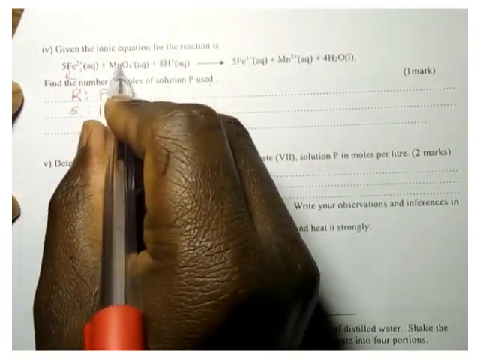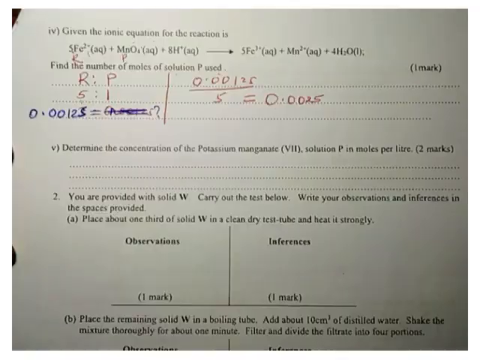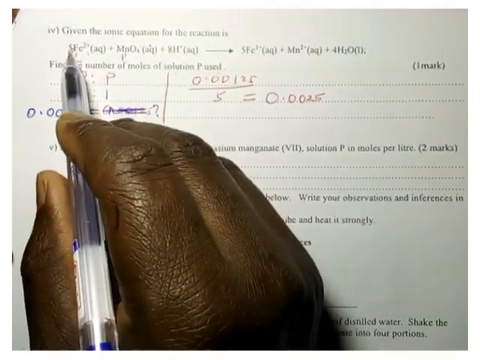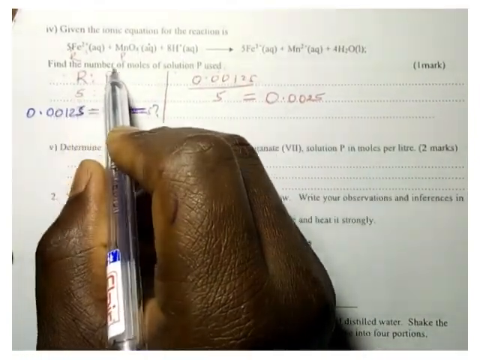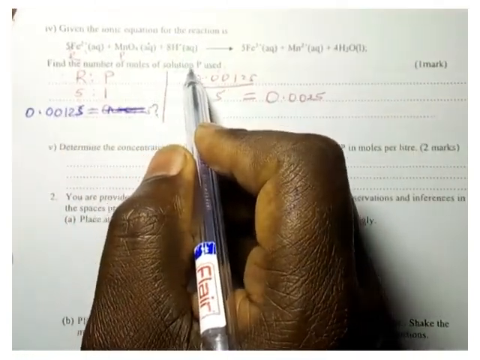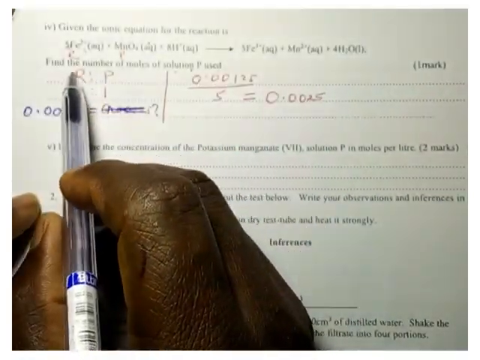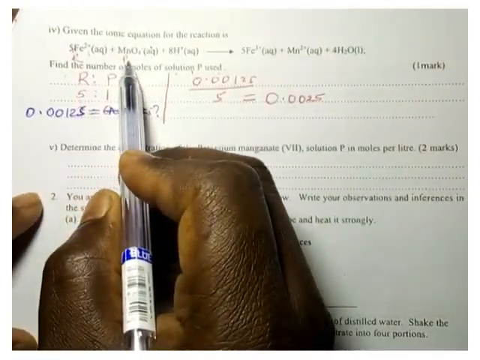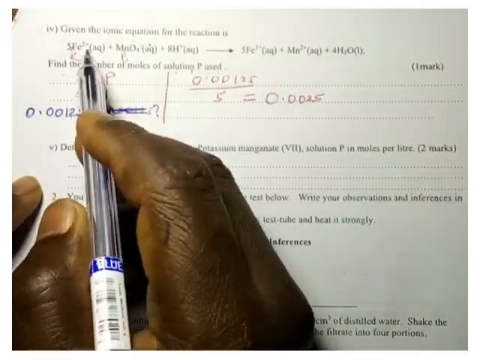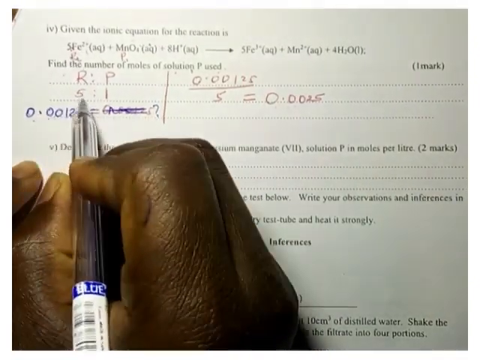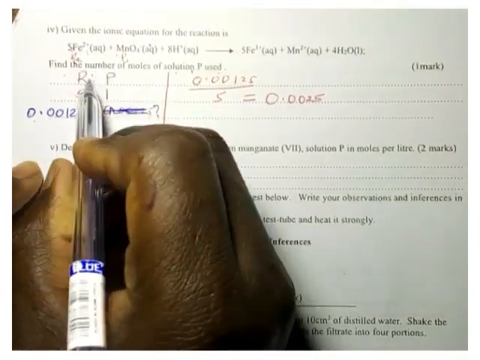We have the number of moles of R, so solution P is the permanganate, solution R is the iron, but we know the number of moles of the iron was 0.00125 and the ratio is 5 to 1.